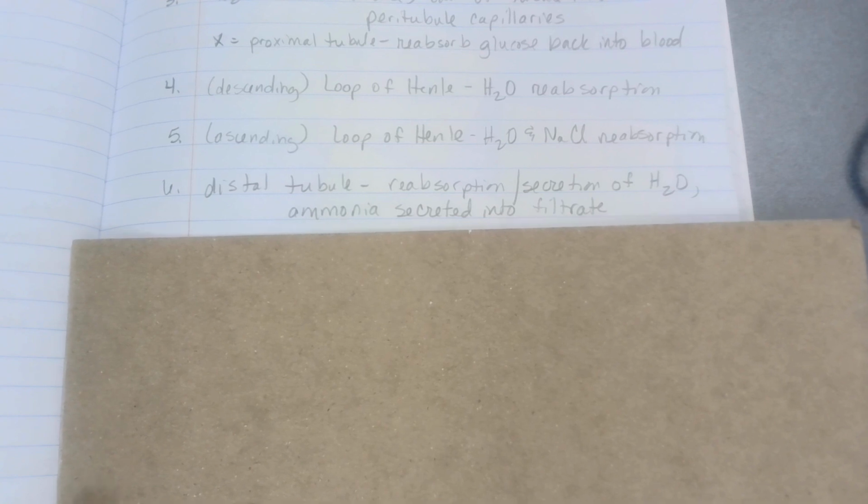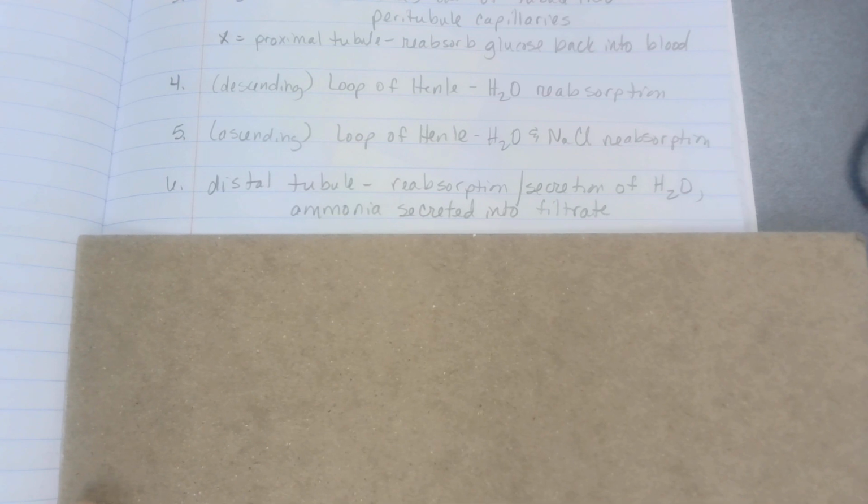Number 6 was kind of going across, not quite in the middle, a little more over on the right-hand side. This is the distal tubule. So the X was the proximal tubule, and number 6 is the distal tubule. The distal tubule has a lot of reabsorption and secretion of water, and ammonia is secreted into the filtrate. So ammonia is being cleaned out and into the tubes of the nephron.